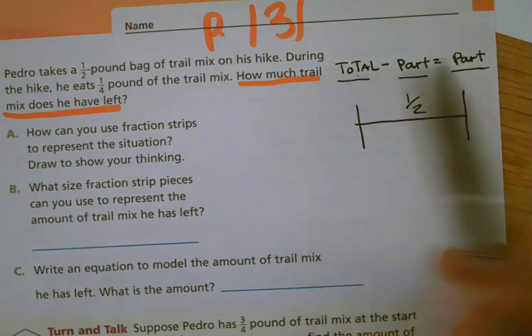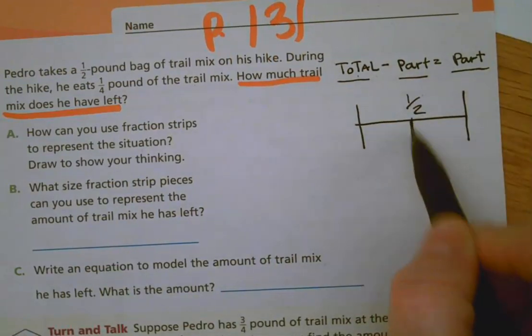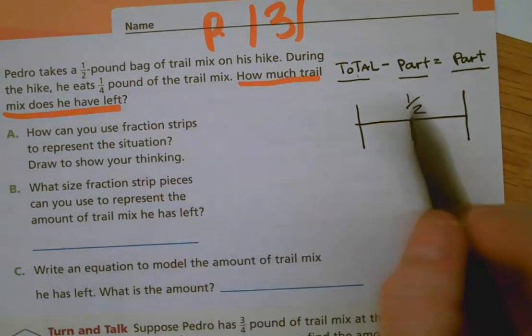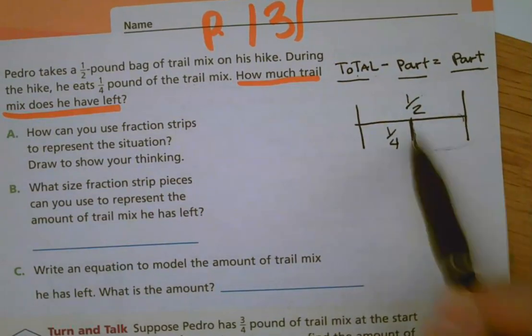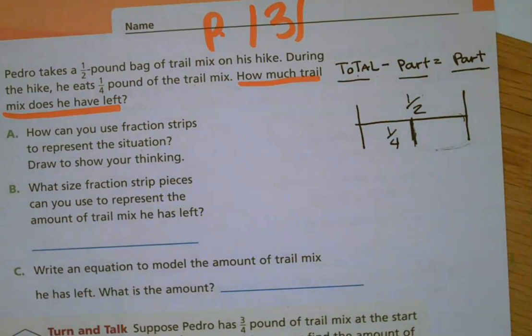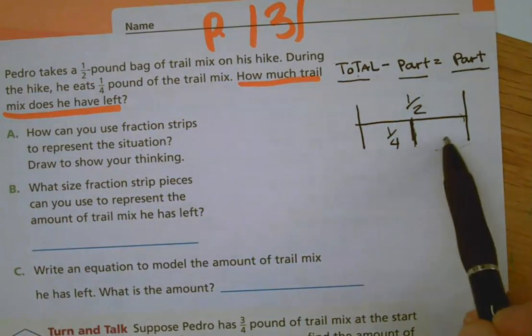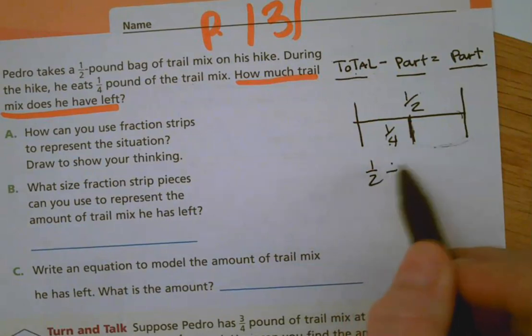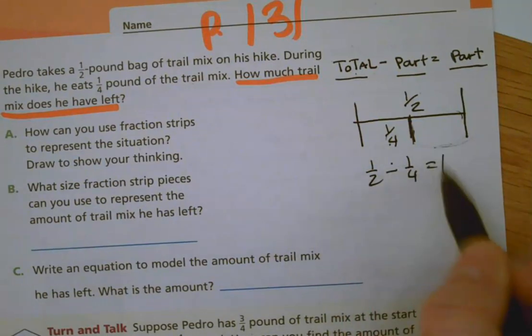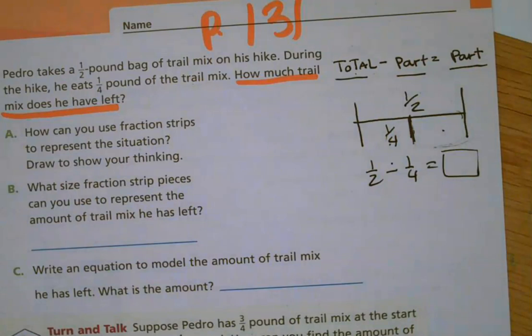He took away part of it, so part of it got taken away right here. How much got taken away? 1/4. So I know whatever this amount is that's left over will be my answer. So here's my total, 1/2, subtract the 1/4, and it's going to equal the other part that's missing.